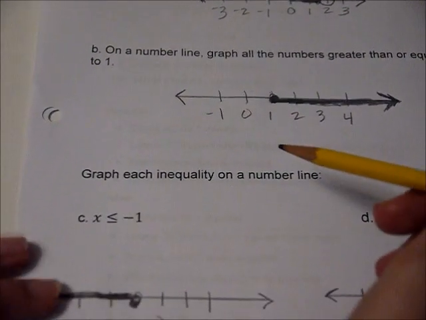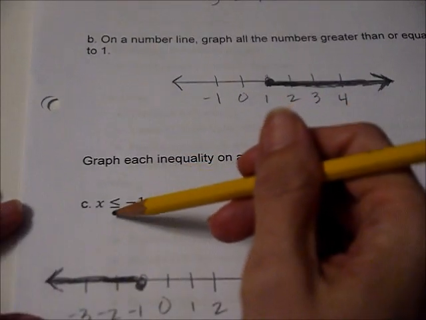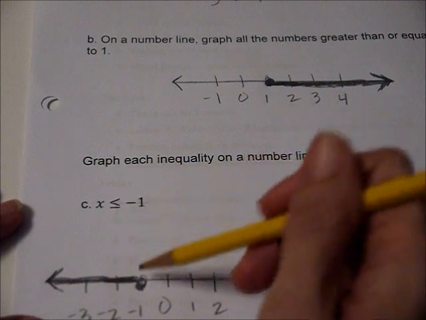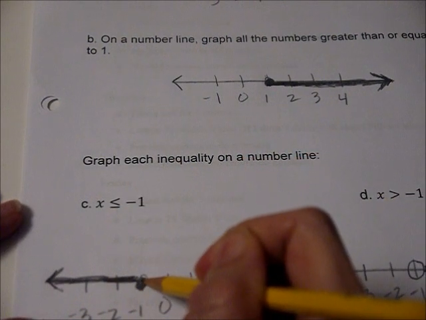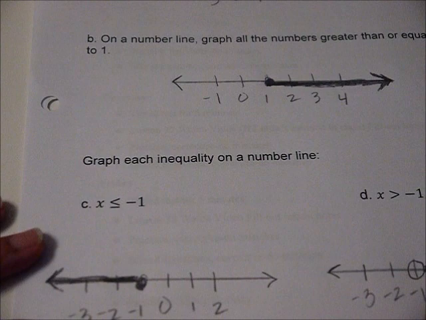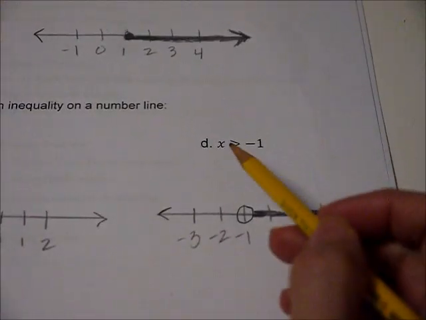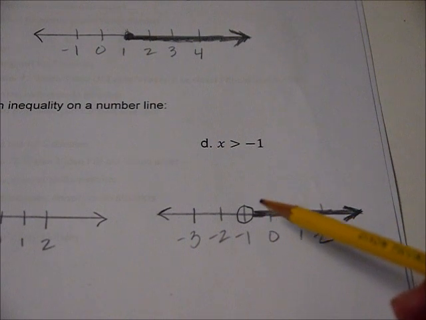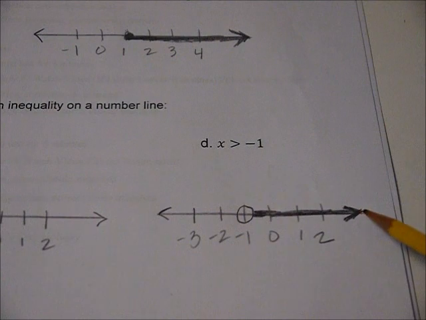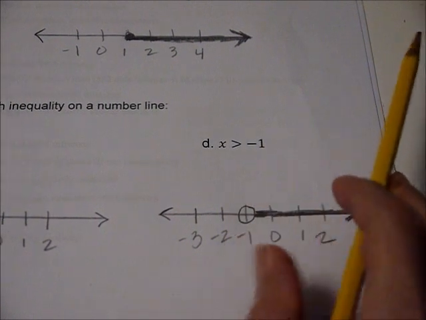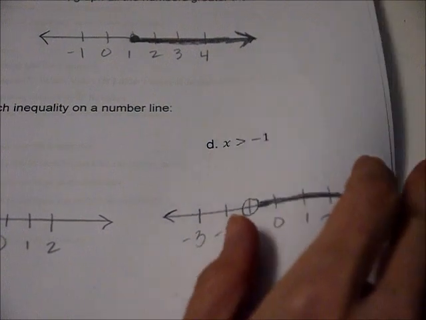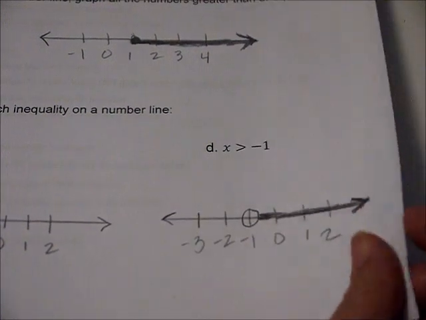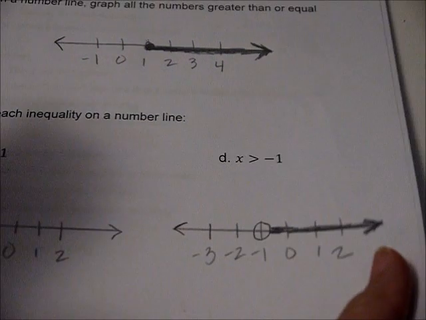This one is inclusive because it's less than or equal to, so it's at the -1 and below, including the -1. This one is x is greater than -1, not including the -1. So we have an open circle, and it's everybody above the -1. And that is it. Bring questions with you next week if you have them on this. We'll see you pretty soon.